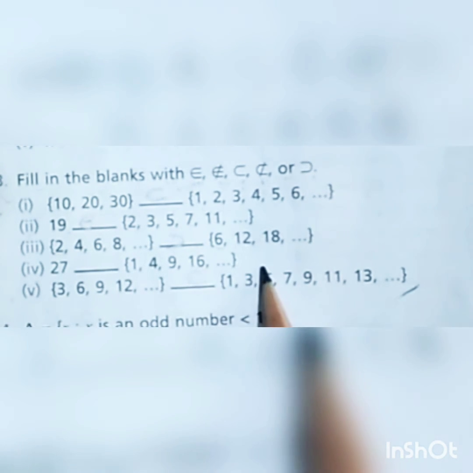Let's move towards part number 4, which is 27 dash the set 1, 4, 9, 16 and so on. The number 27 does not belong to this set. So we use the symbol "is not a member of", or we can also say "does not belong to".